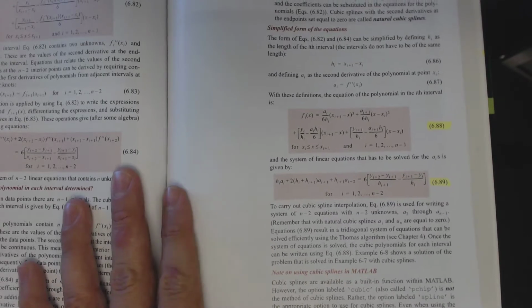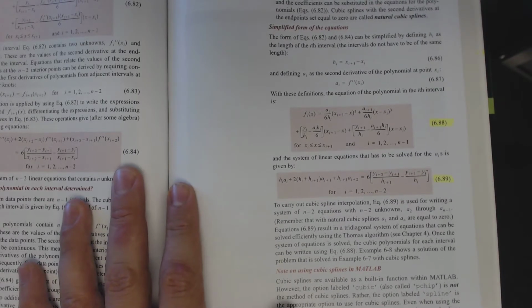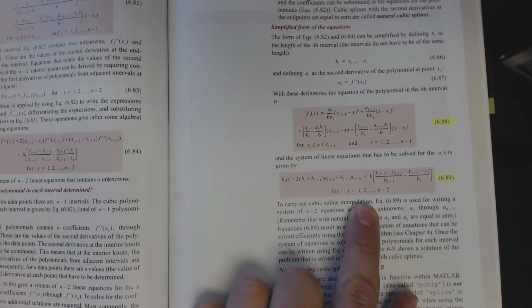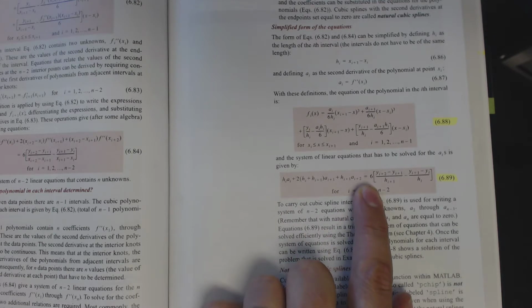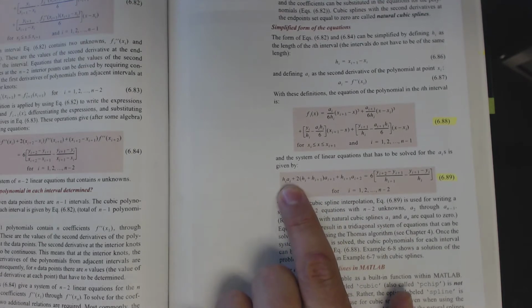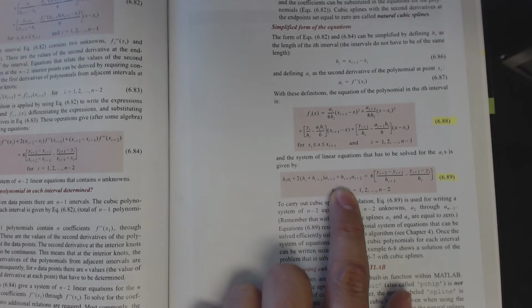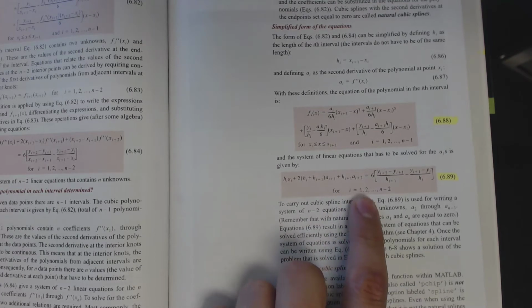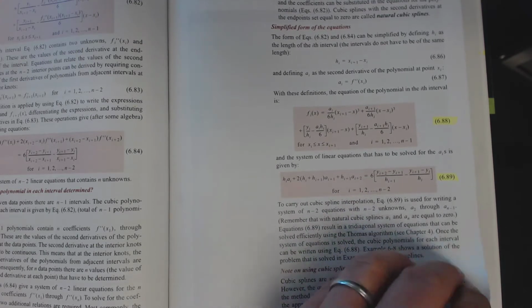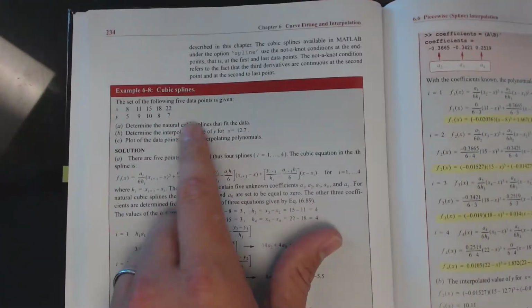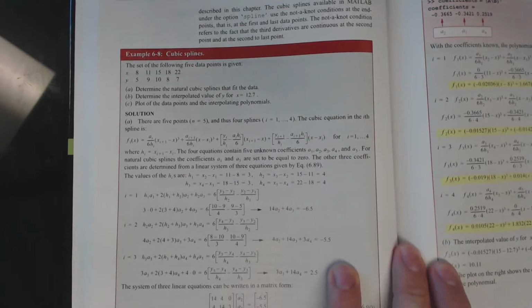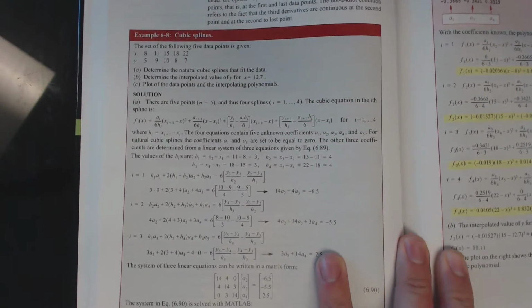For our last example regarding splines, we'll be using the textbook's example for cubic splines, starting with a reference of equation 6.89. That's the one you'd want to highlight. This is the one we're going to be referencing on the future page to describe and determine a1, a2, a of i plus 1, and a of i plus 2, a whole series of unknown second derivatives that help us determine the spline layout of a set of data given to us here. So obviously, example 6.8 on page 234.